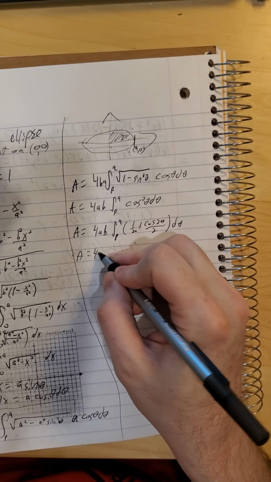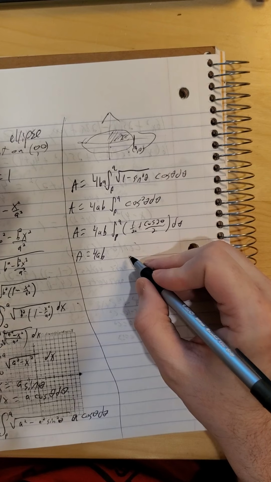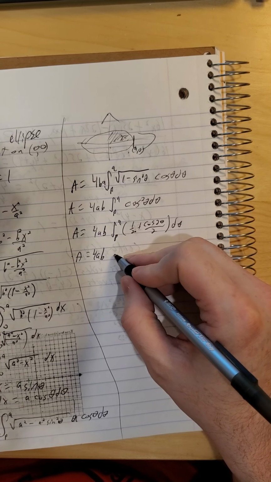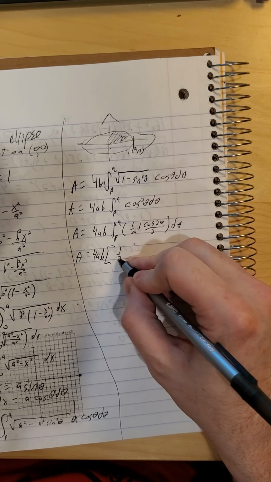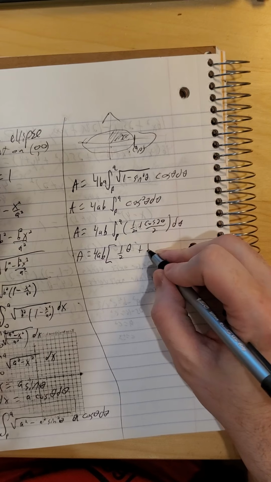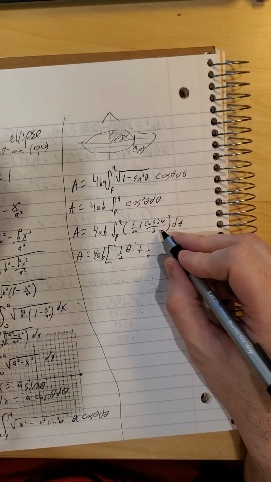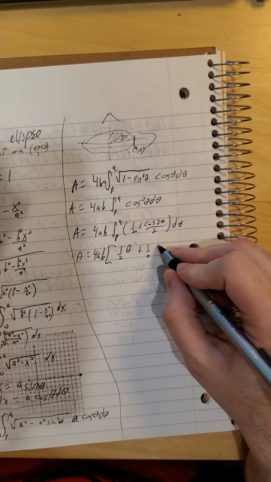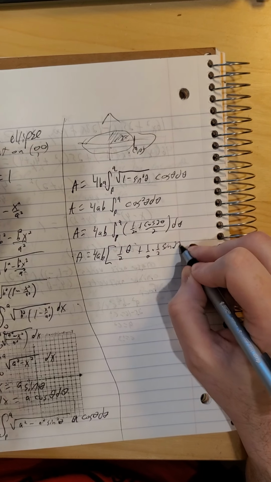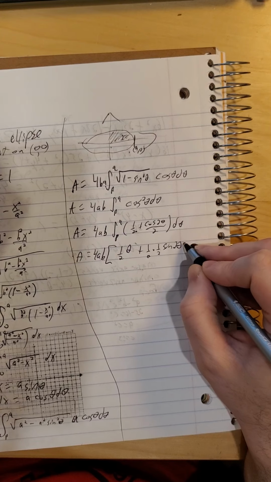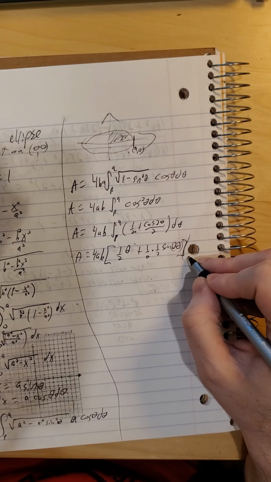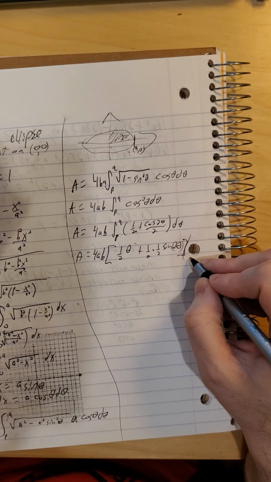So our area, antiderivative of 1/2 is 1/2 theta. We'll also factor out the 1/2 there. Antiderivative of cosine of 2 theta would be 1/2 sine of 2 theta. And we'd evaluate that from p to q.